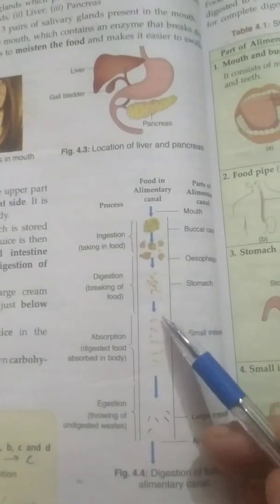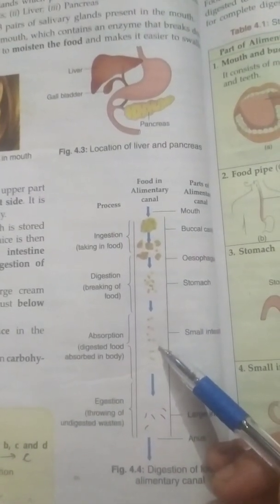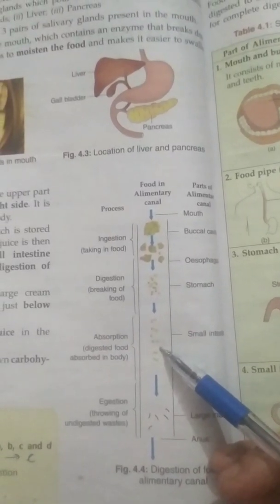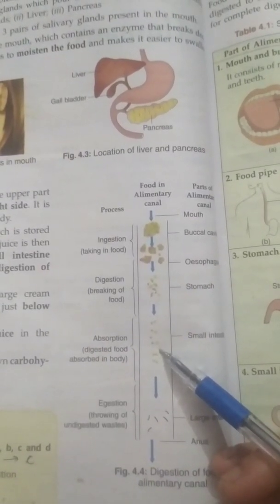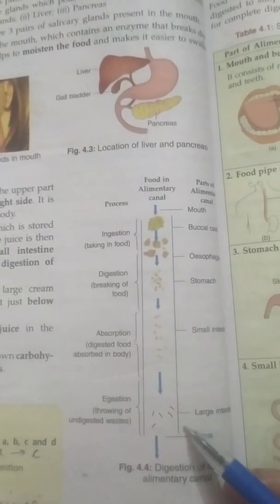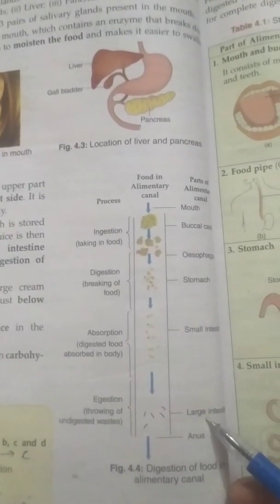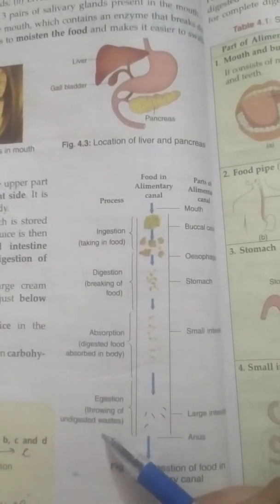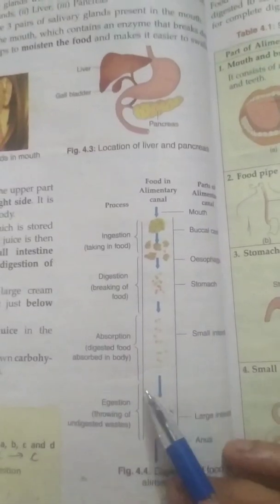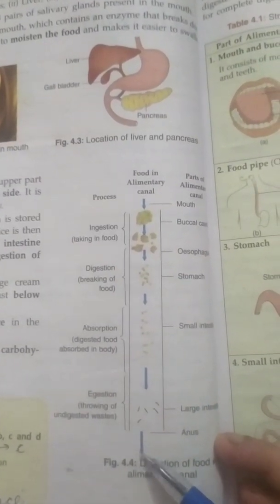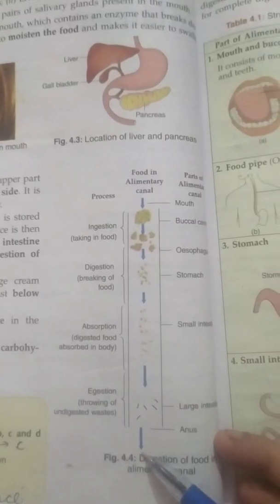Then the digested food goes to the small intestine, where absorption occurs, which means the digested food is absorbed into the body and nutrients go into the bloodstream. Then waste material, or undigested food, reaches the large intestine, where egestion occurs, which means throwing out undigested waste material. Then it reaches the rectum, and at the last, from the anus, the undigested food is thrown out of the body.